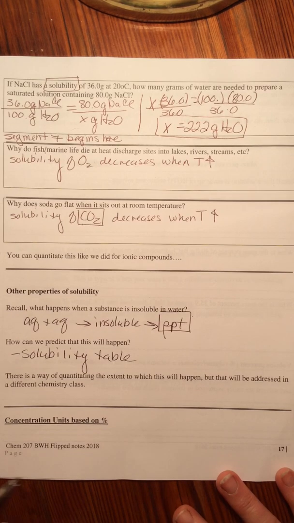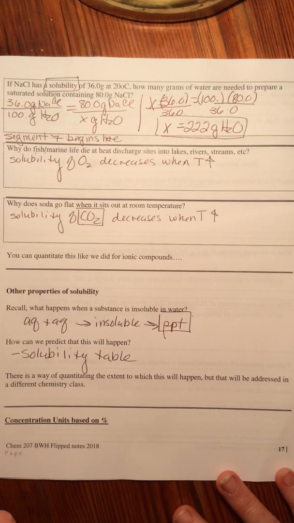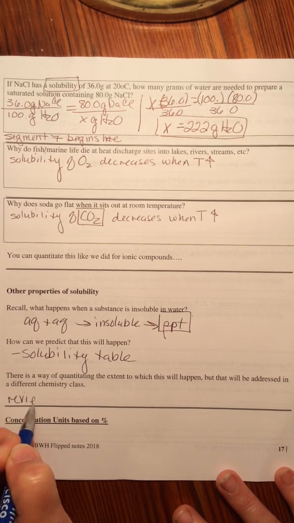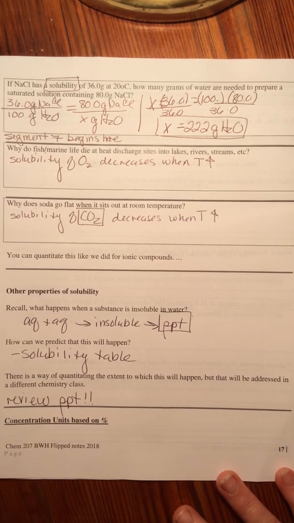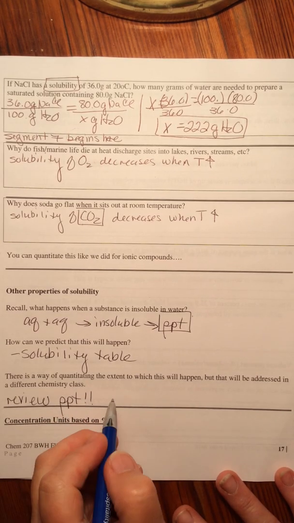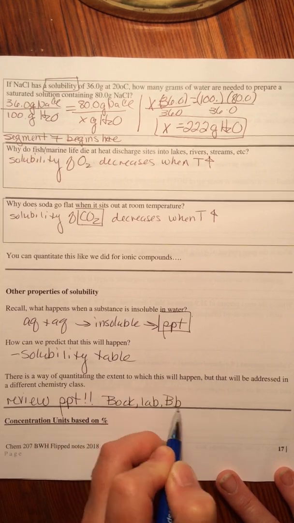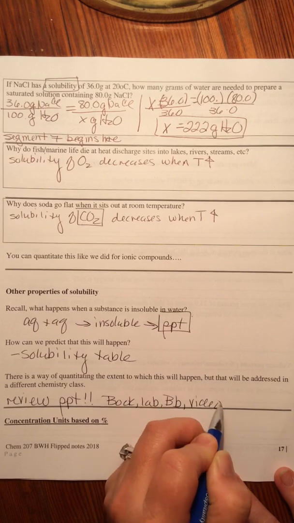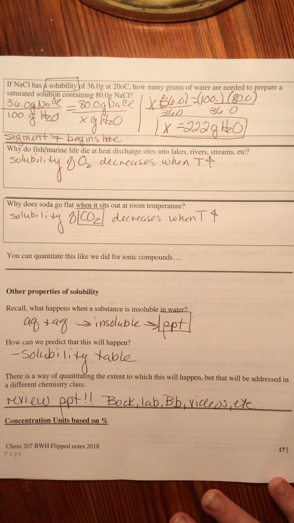You can also quantitate the extent to which this can happen, but that would be addressed in a different chemistry course. You should review how to predict precipitates. There should be plenty of examples in your book, in your lab, on Blackboard, on videos, all kinds of exercises that you've done in this area.